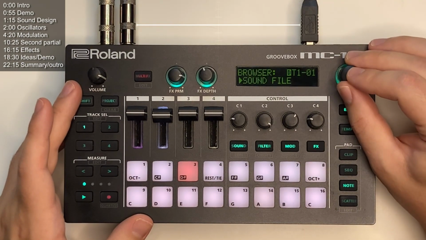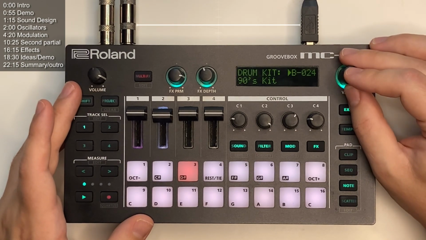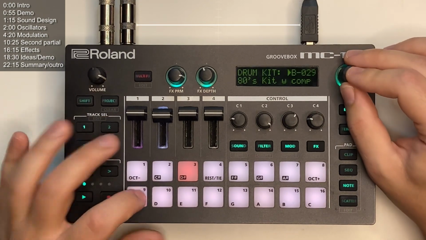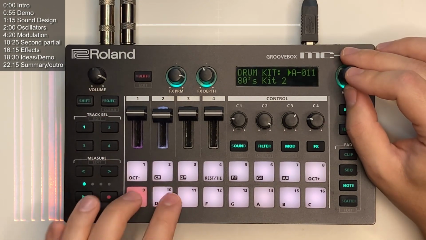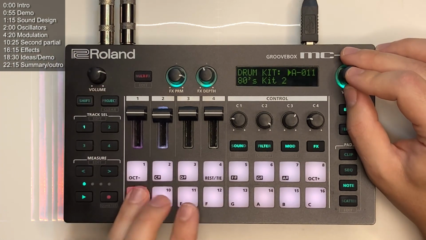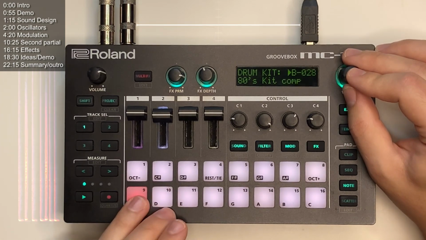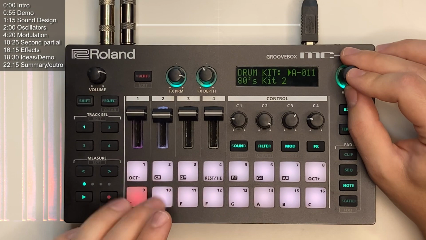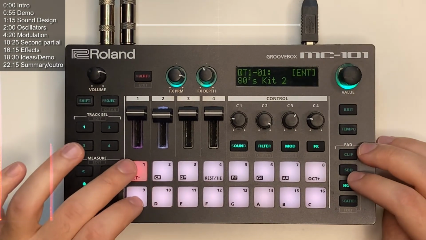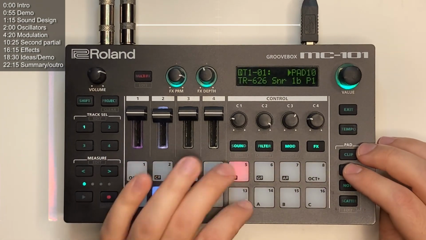I listened to a good bit of EBM while we were working on this. I like this kit. Oh, not this kit. Let me turn the volume down a little. Cool. Kind of like that gated reverb. I was listening to one album that had that. So let's do that. That's fine. This is just a demonstration. Let's do something like this.